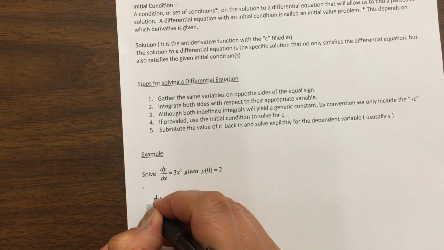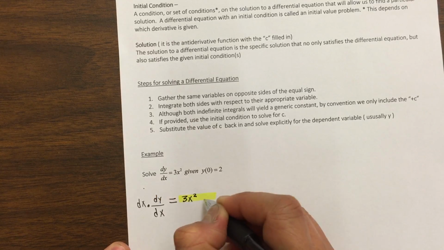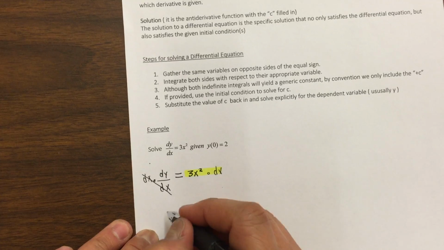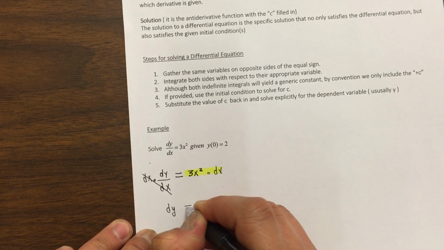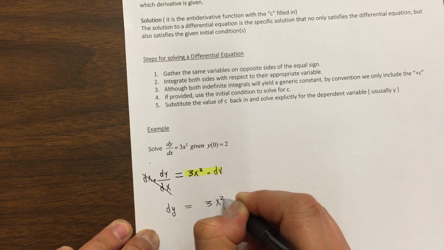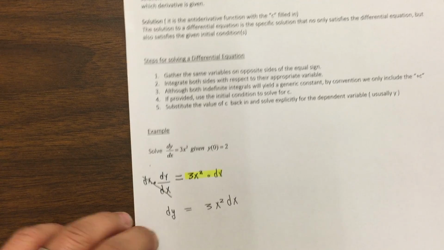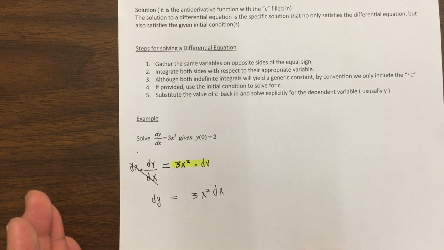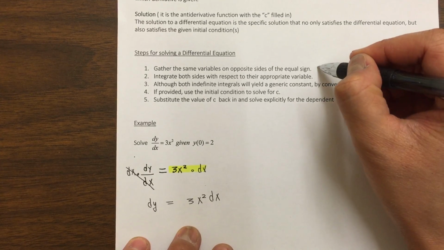And the way I do that is I multiply both sides by dx. Okay, so those cancel out, see? So what I have done is I have moved the dx to the right side. So anything that involves an x stays on the right side. Anything that involves a y stays on the left side. Good. That's the first step.